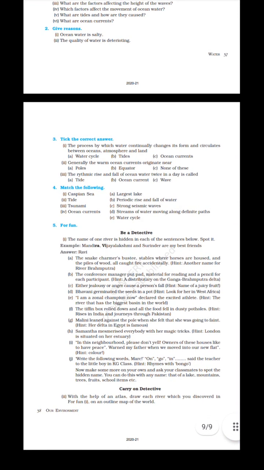Choose the correct answer. The process by which water continually changes its form and circulates between the ocean, atmosphere and land. Generally, the warm ocean currents originate near. The rhythmic rise and fall of ocean water twice in a day is called. Match the following: Caspian Sea, tide, tsunami, ocean currents.